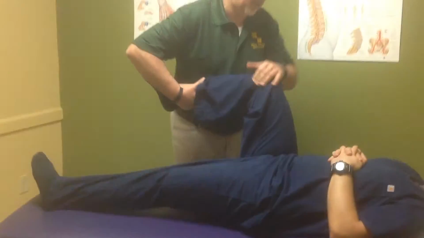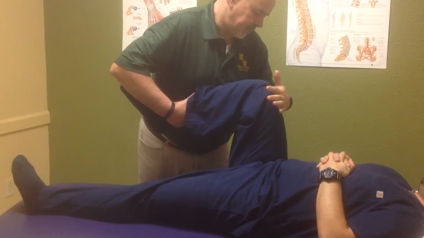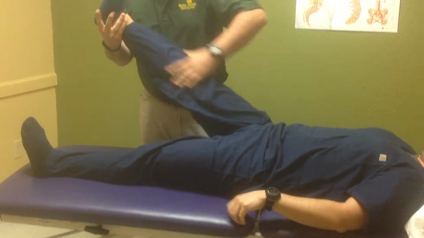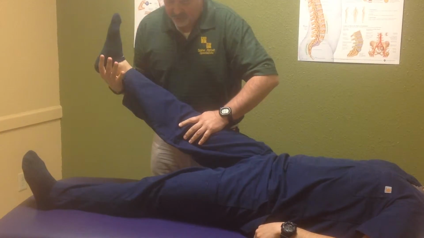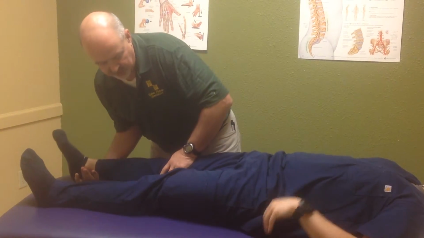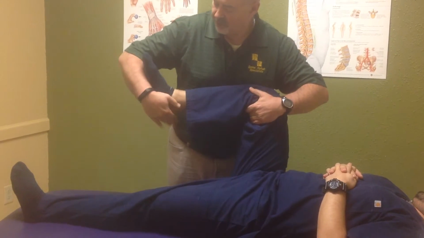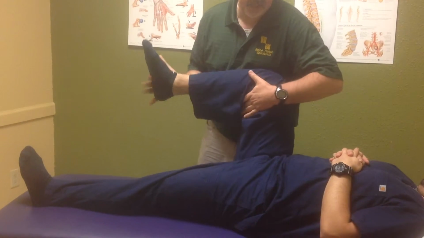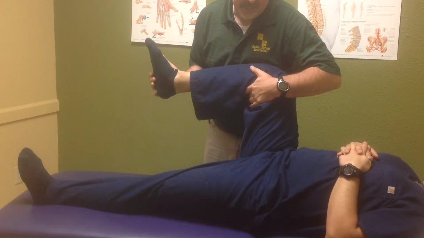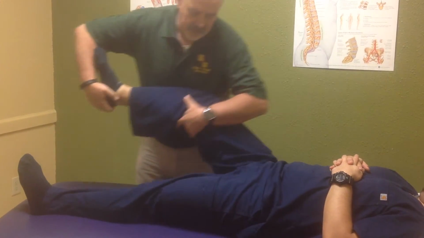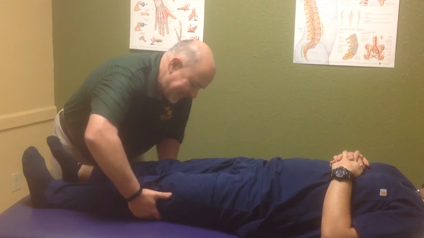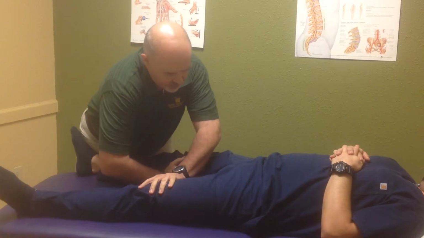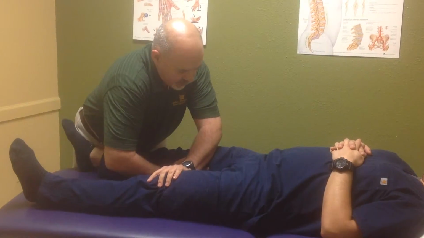Look at strength testing. Go ahead and bring your knee up towards your head. Okay, hip flexion. Go ahead and push down into my hand with your heel. Look at hip extension. Okay. Now bring your foot in. Okay, for hip external rotation. Now bring it out. Hip internal rotation. Okay. Go ahead and bring your knees out, push against my hands for abduction. Okay, and push them in for adduction.